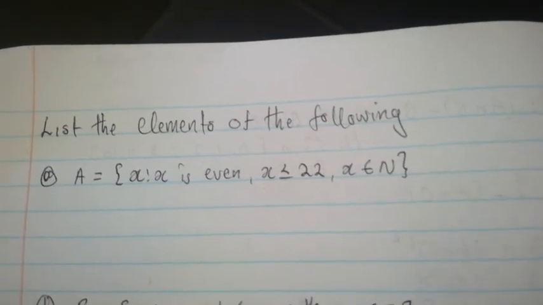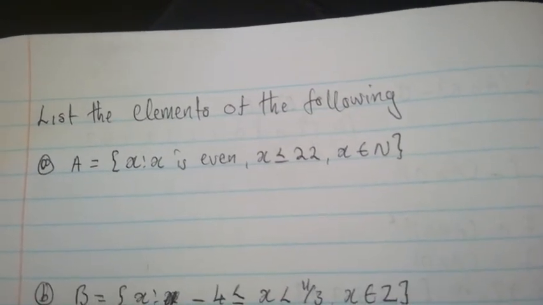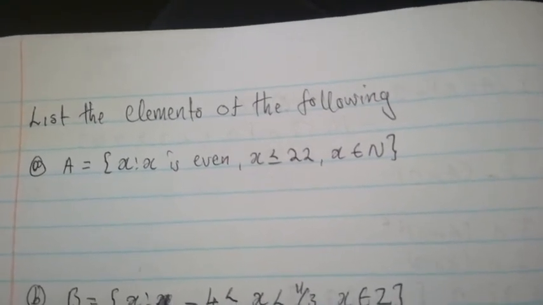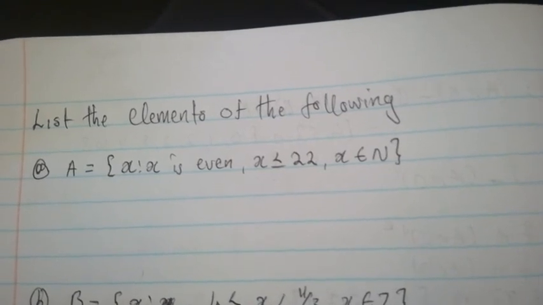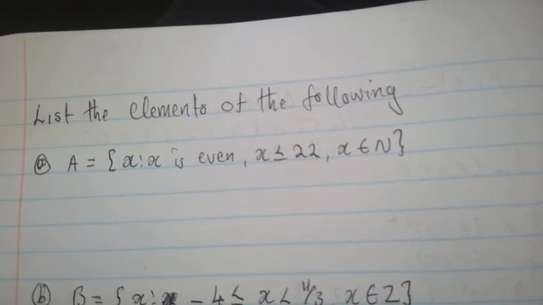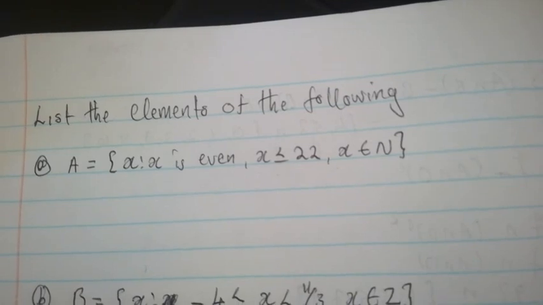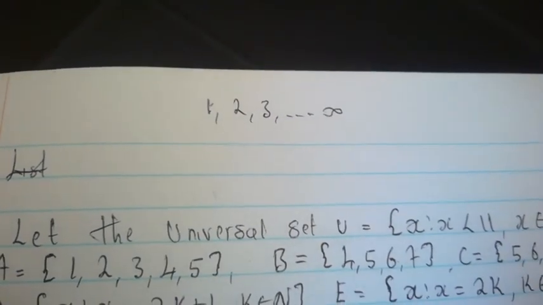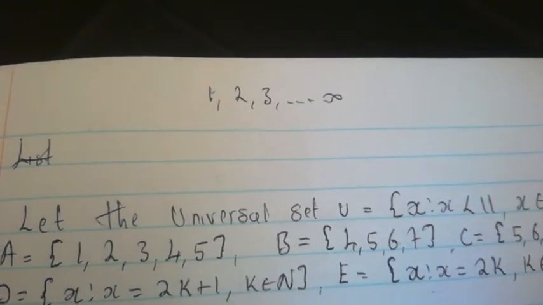So natural numbers are positive integers. Those numbers you see on the number line, the positive ones. You don't have fractions, you don't have decimals. They are whole numbers which are only positive. So they'll start from 1 to infinity. We can list them: the first natural number is 1, the second 2, 3, 4, 5, 6, 7 up to infinity. So we exclude decimals and fractions.